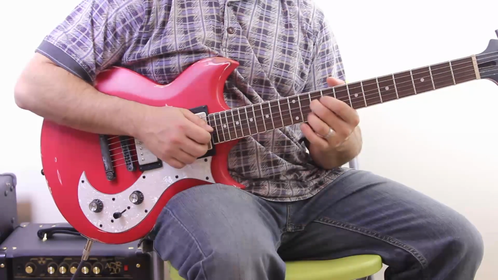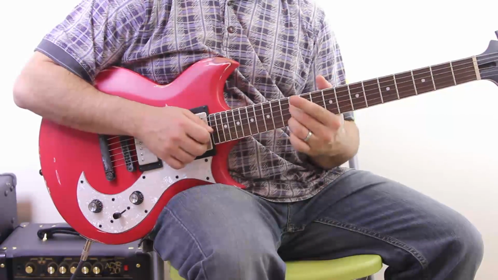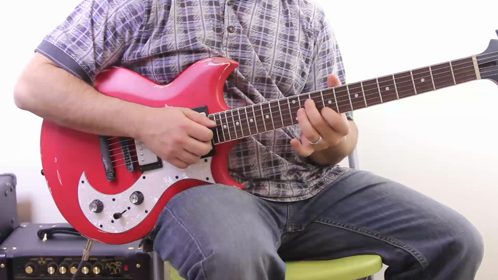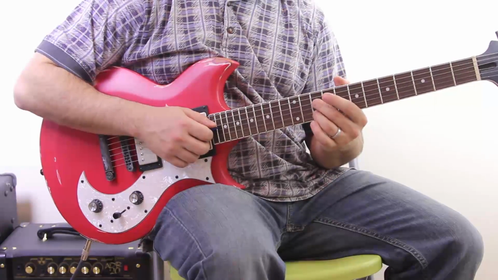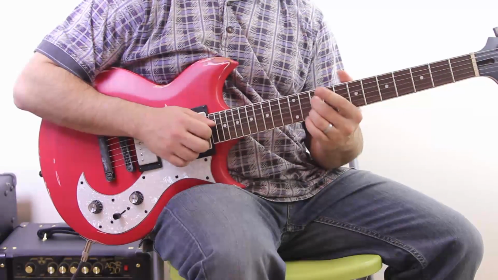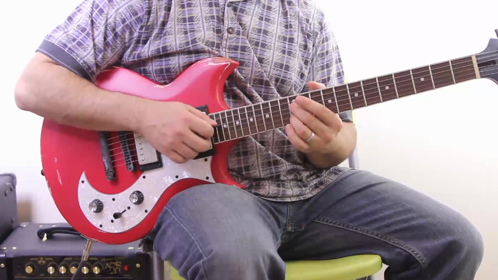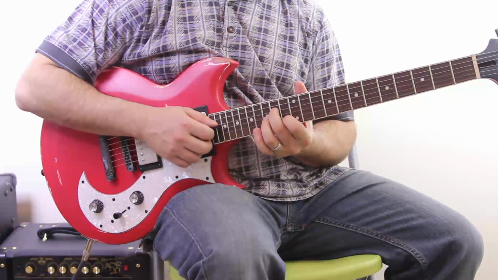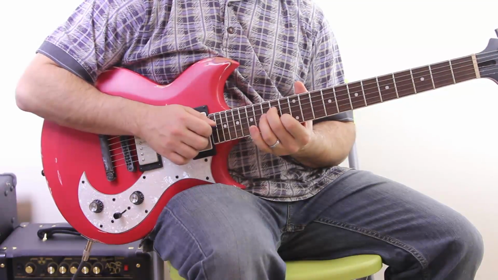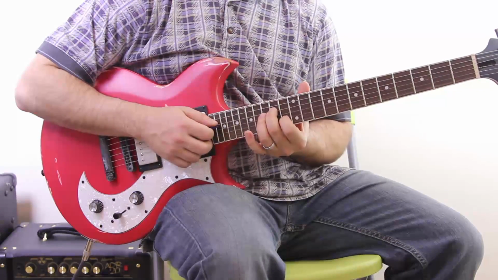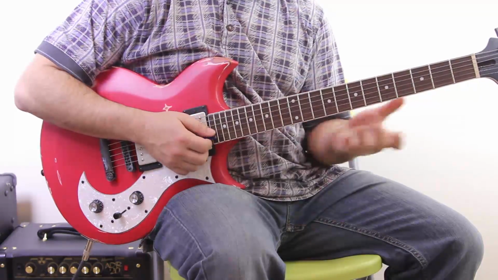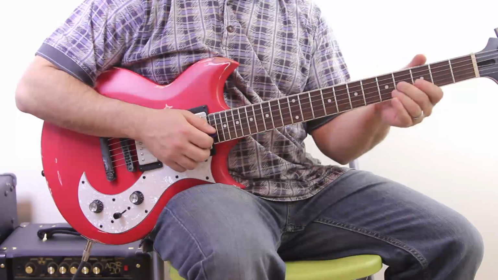Here's your C. Here we don't go back, we're on the same fret. So it's 10th fret, 10th fret, on the D and B strings. And then there's your minor 6, you only go back 1 fret. And same thing on the G string and the high E string.